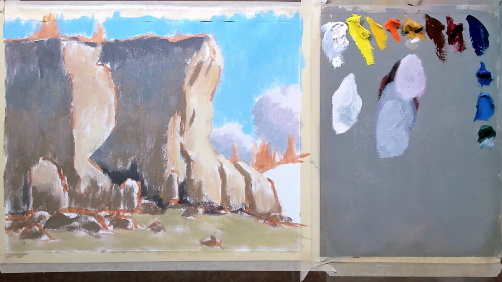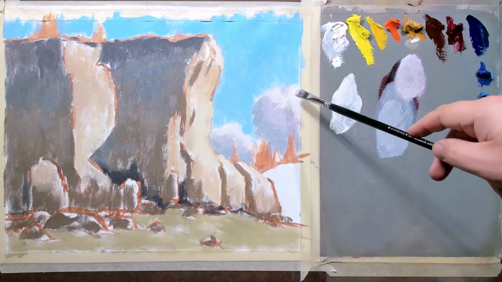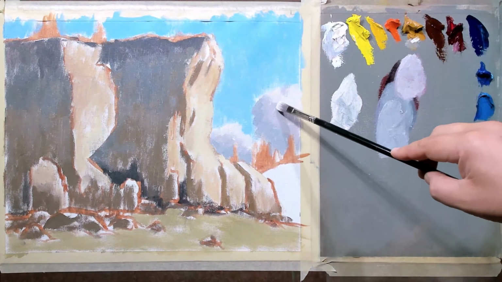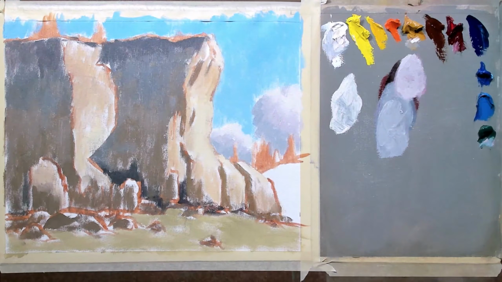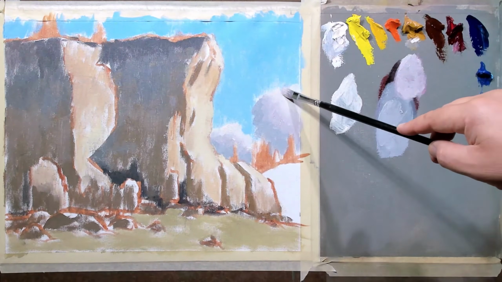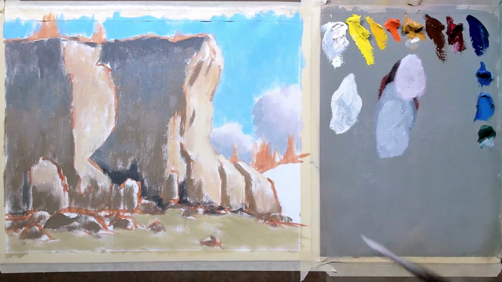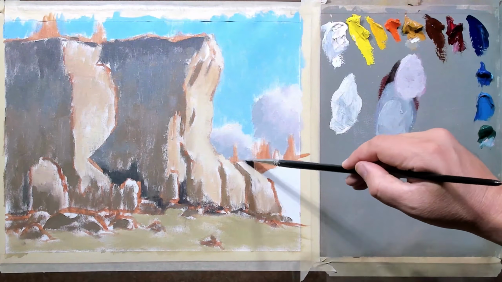And then what I'll do, after I get the stuff that I want to be bright and clean, is start to grab more and bring it down into this transition area a little bit and start to soften that. You don't want to over soften, but soften it as much as you like, whatever your preference is with that. I'm going to do a little reshaping here.